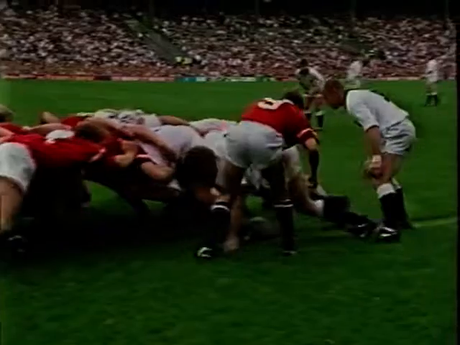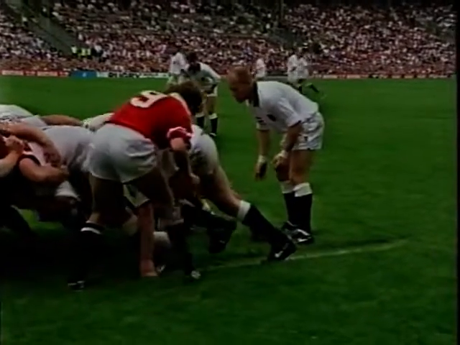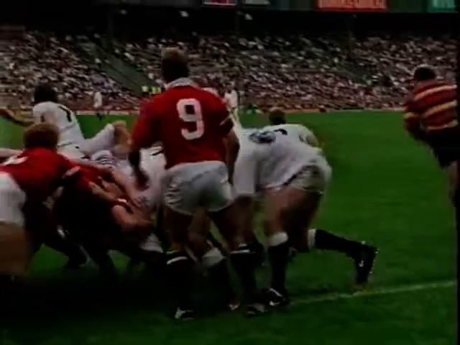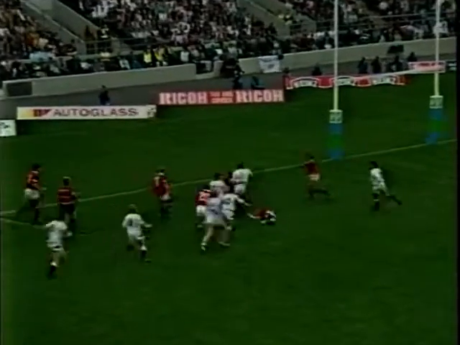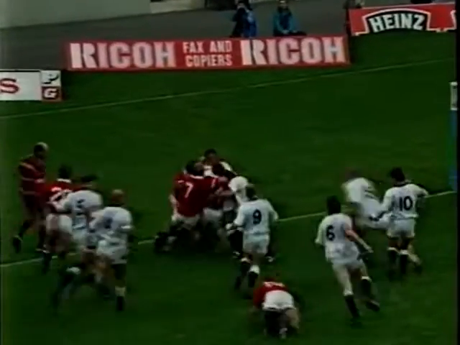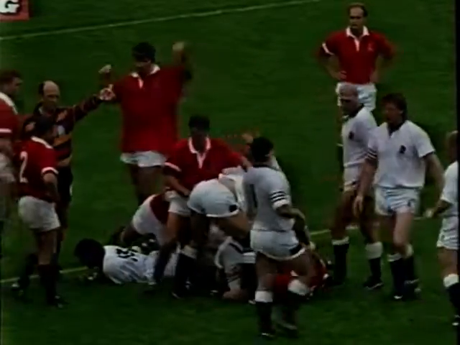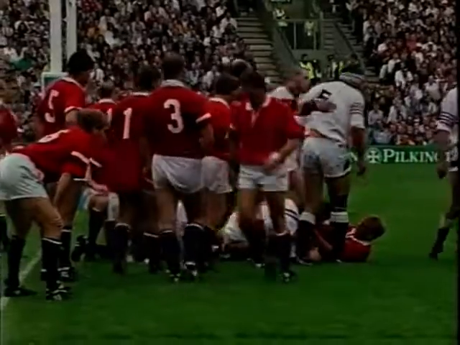The England crowd behind the England team, calling for the shove. Richards has it. This is Hill. That's meant for Underwood. On the burst, Underwood. Underwood, can they drive him over the line? Not this time. Another put in for England.